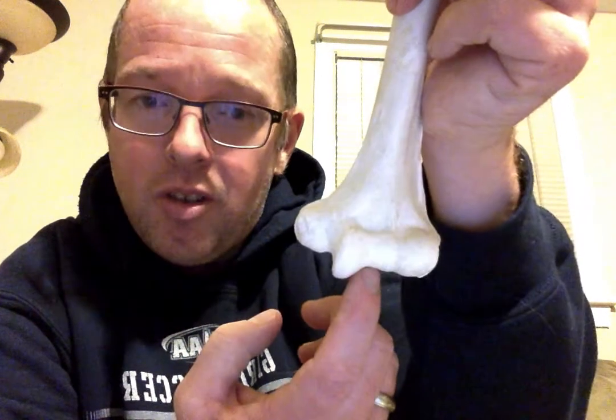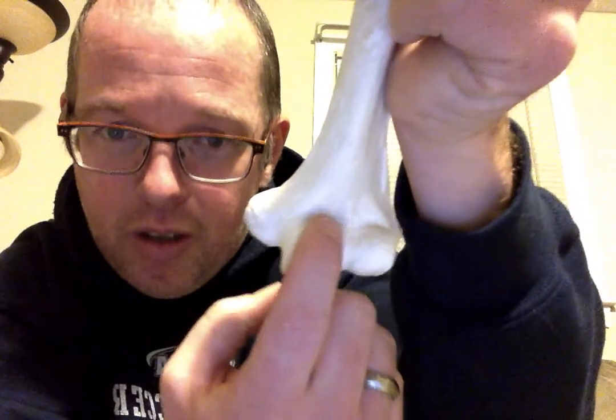Now, this part right here is referred to as the trochlea. Trochlea comes from the Latin word for pulley, and if we were to put a rope right through this, you wouldn't be wrong in saying that it looks sort of like a pulley. And so the trochlea here is the part where the ulna attaches. The ulna also inserts right here into this depression right here.